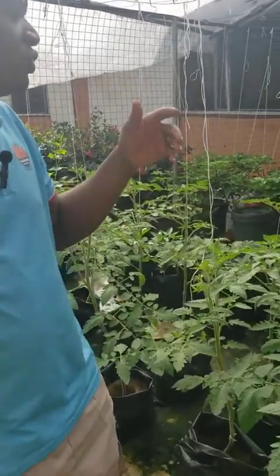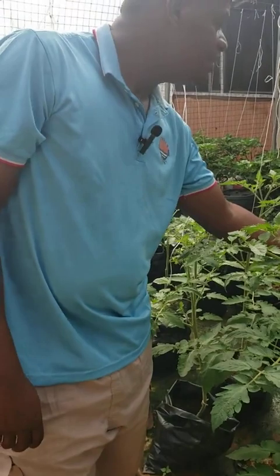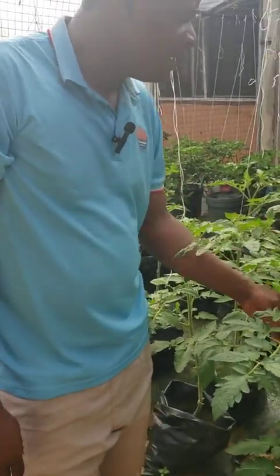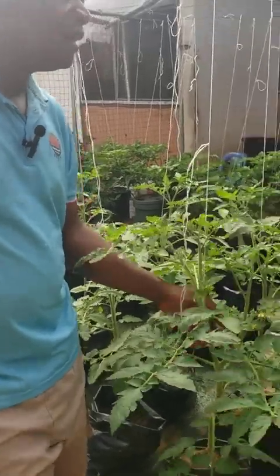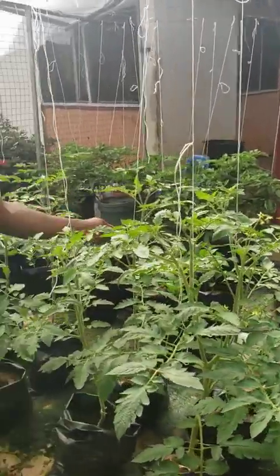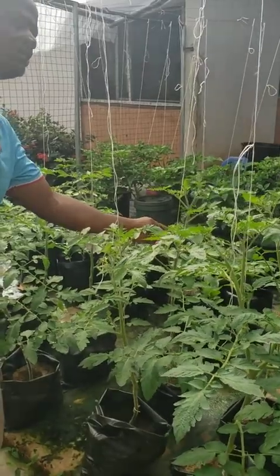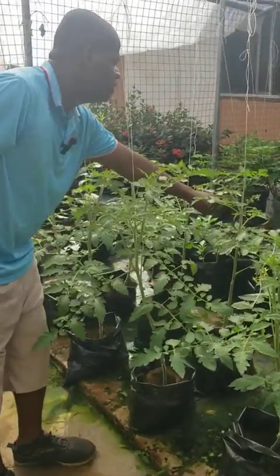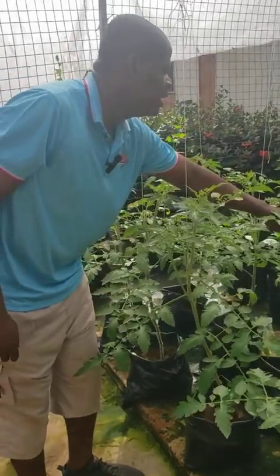you can come. All you need to do is just be tapping the flowers, like I'm doing. You can see what I'm doing. Just tap it, and as I'm tapping it, the pollen is dropping on the stigma of the female.